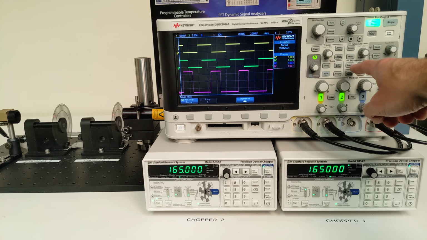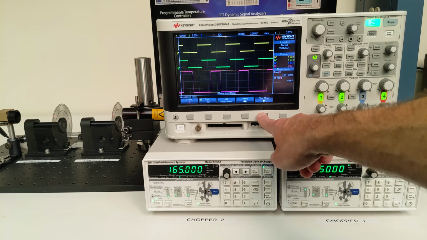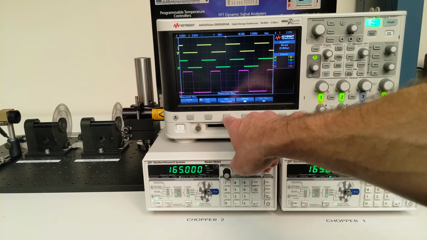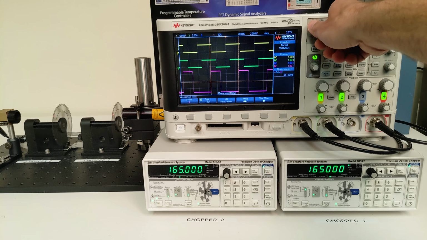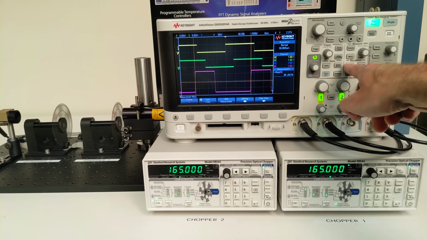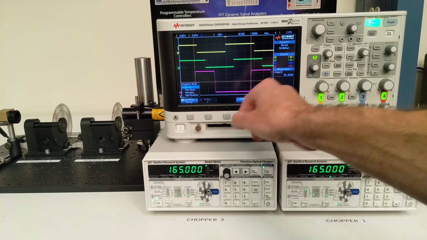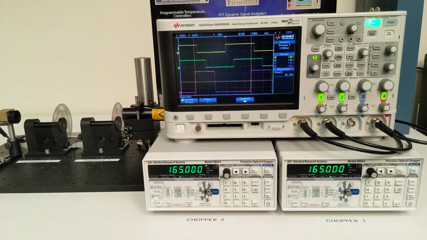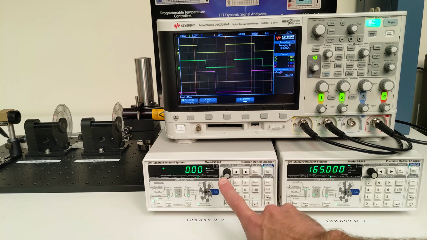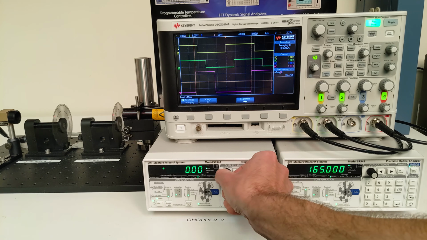I'll go ahead and activate a duty factor measurement on channel 4 of the oscilloscope. I'll zoom in a bit and add some signal averaging so that we get a nice stable measurement. You can see that before making any adjustments, the resulting duty factor is about 35.7%. Because of the setup-specific phase offsets, it can be difficult to predict the duty factor that you'll get for the dual chopped beam. By adjusting the phase of chopper 2, we can recover the 50% duty factor.